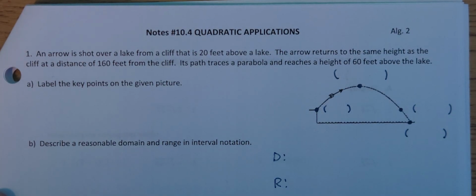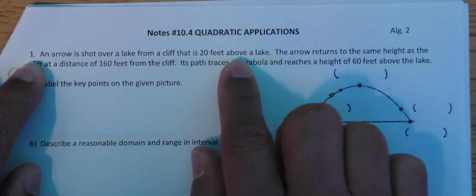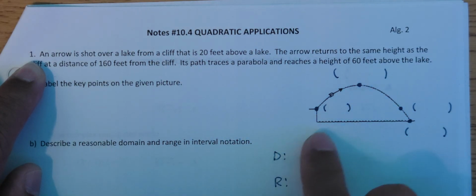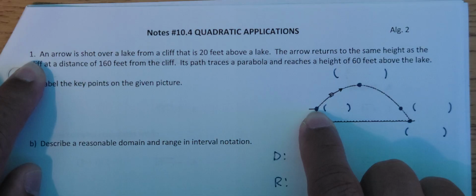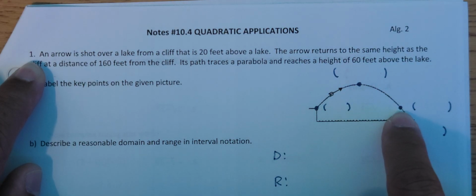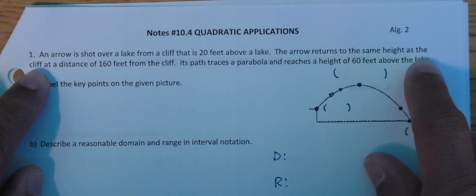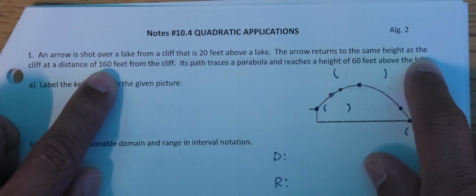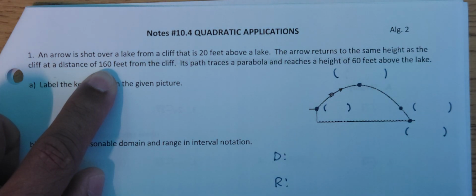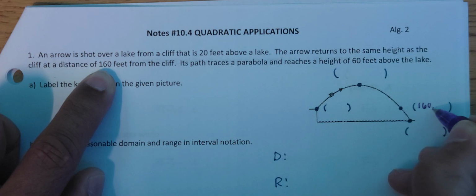Okay, so this problem says an arrow is shot over a lake from a cliff that is 20 feet above the lake. So this is where the arrow is being shot from. The arrow returns to the same height, which will be this point here, from where it was shot, at a distance of 160 feet. So then what that means is that the value of x at this point is 160.